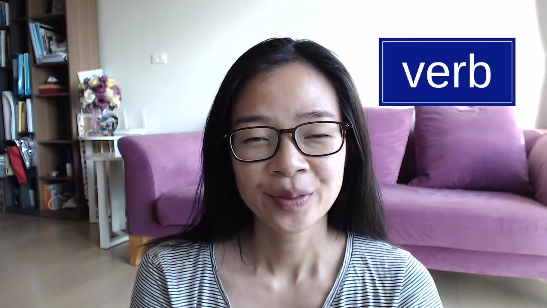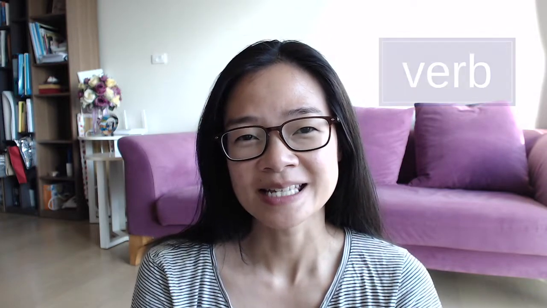When you're learning any language, a very useful word is verb. So just be careful with this one. It has the v at the beginning and the b at the end. Because it's at the end, the b is actually quite quiet and it comes out a little bit like a p.